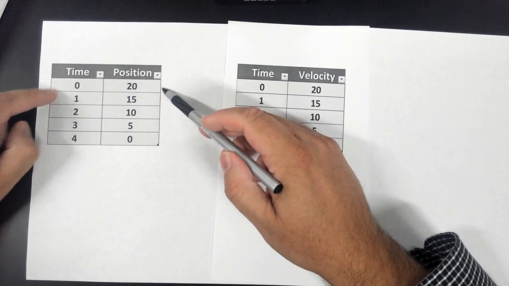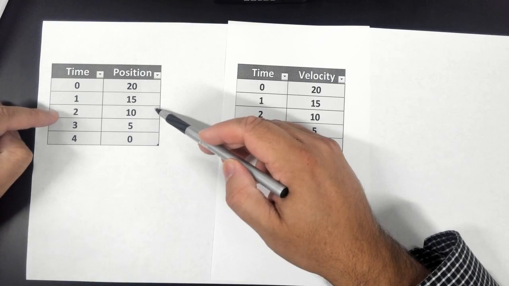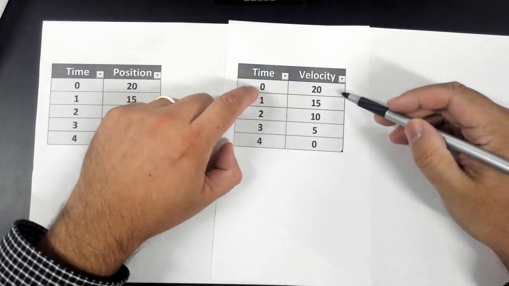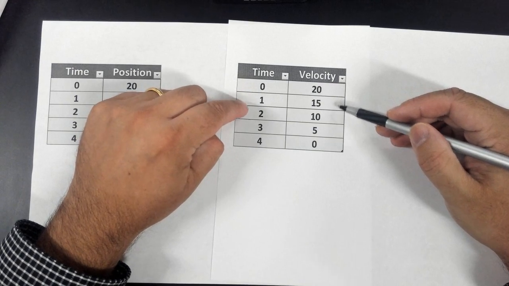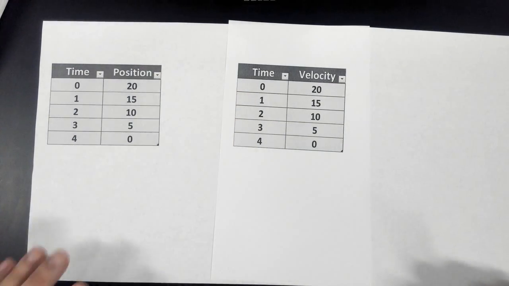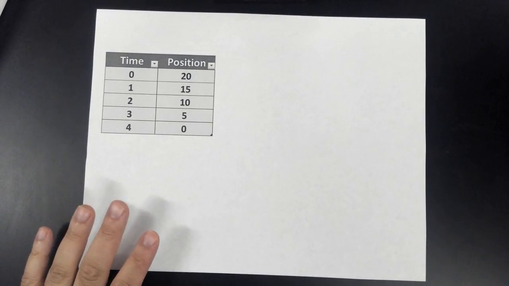So this is telling you where something is at a given time, so where it is at 0 seconds, 1 second, 2 seconds. And this one is telling you how fast something is going. It's going 20 meters per second, 15, 10, 5, so on. So let's look at these one at a time, and I'll show you how they're different.